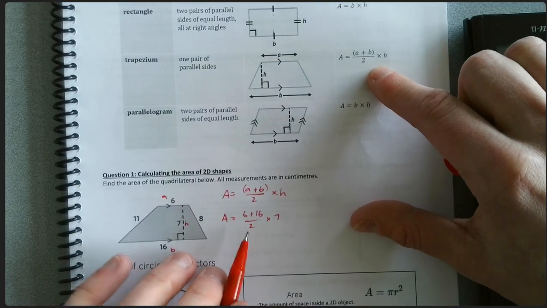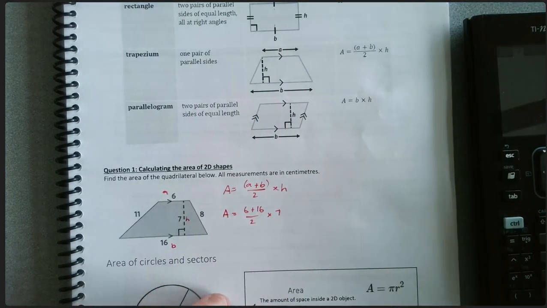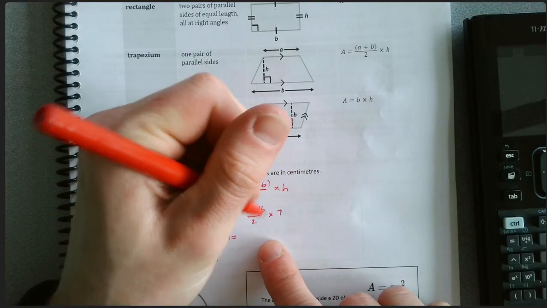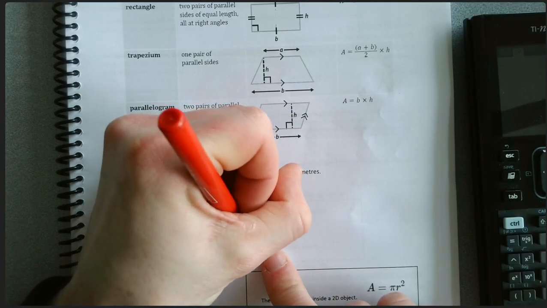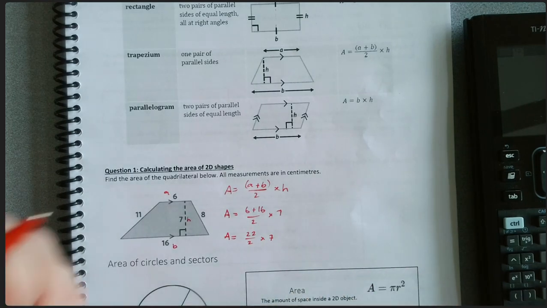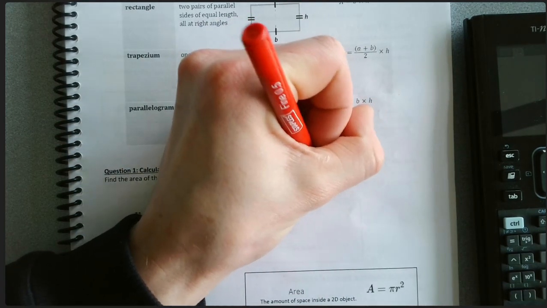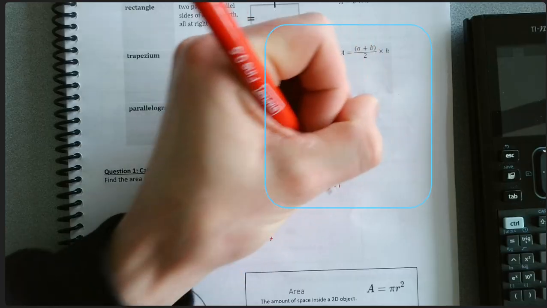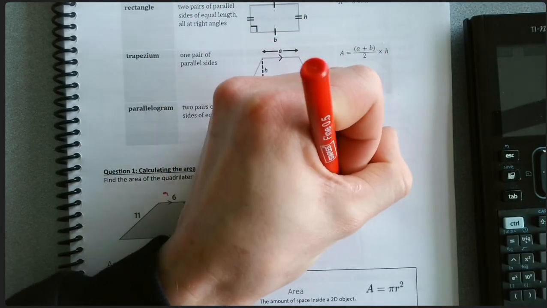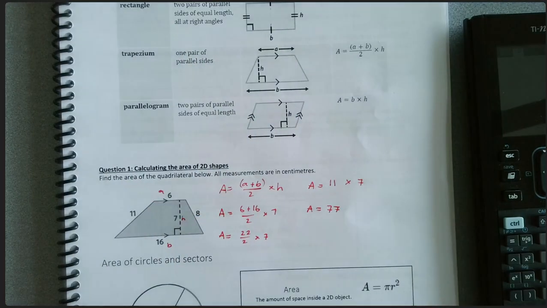We could work a few of these steps out in our head. 6 plus 16 is what? 22 over 2 times 7. What's 22 divided by 2? Yep, A equals 11 times 7. What's 11 times 7? 77. You see, if you can do these things, you don't even need to touch your calculator.